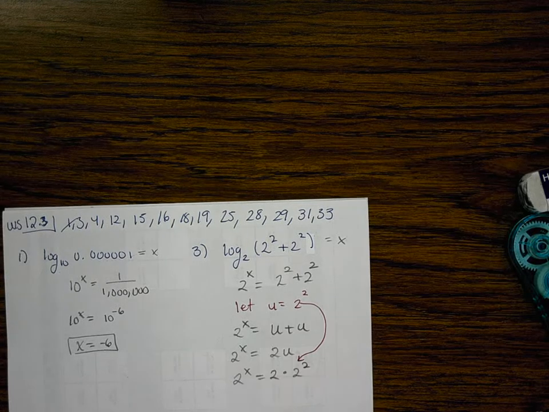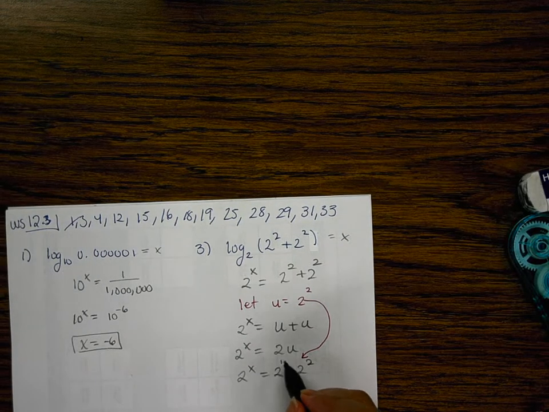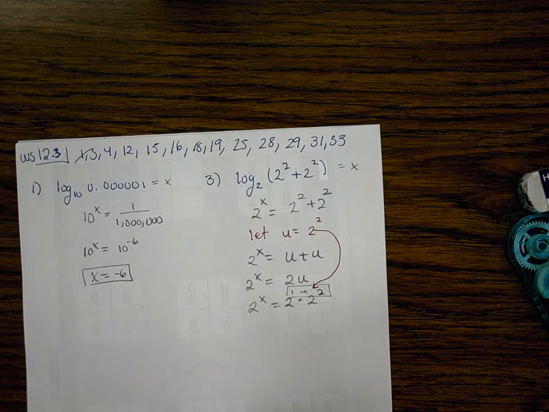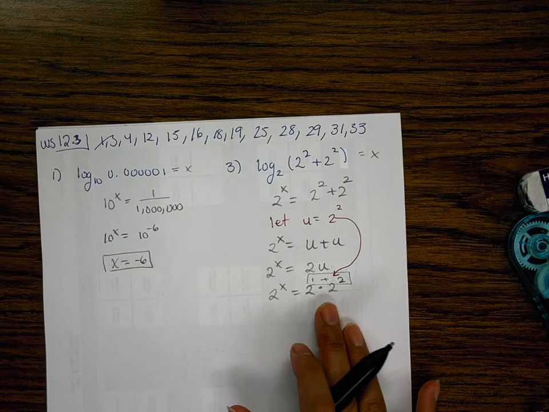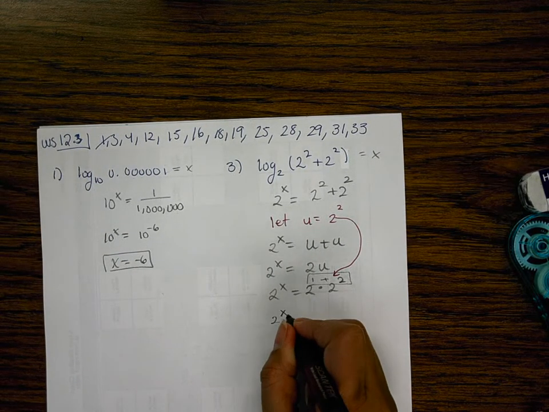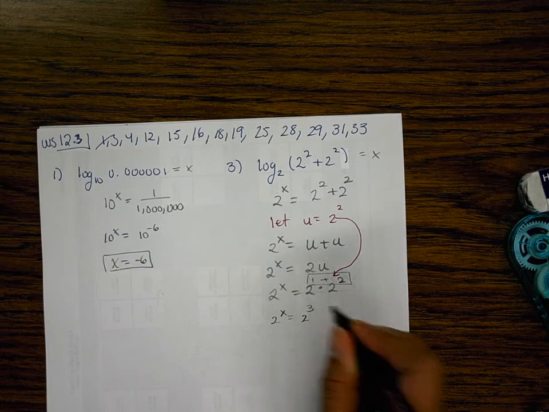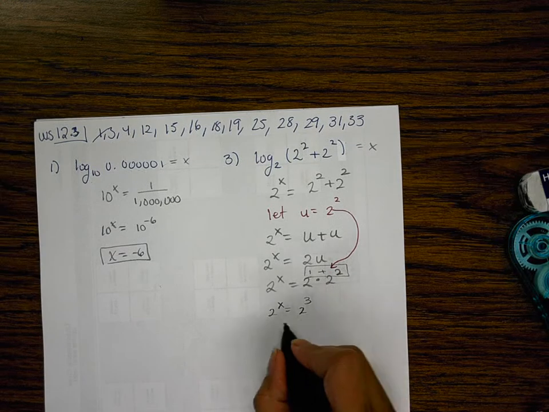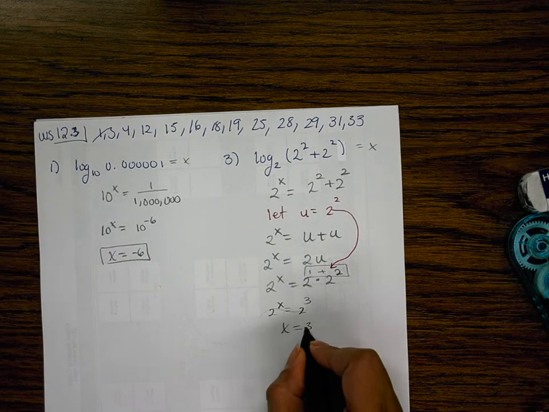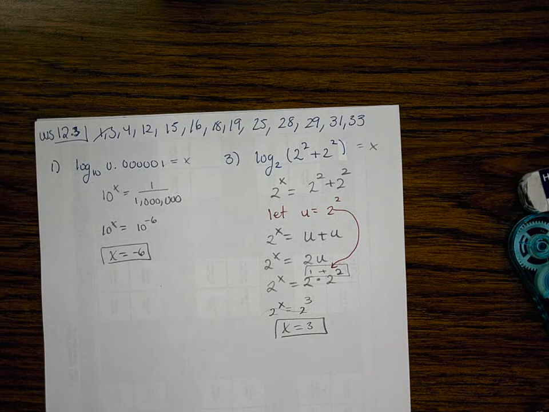times 2 squared. And because the bases are the same, I can add the exponents, and I'm going to do that because I want to condense it down to one base. I can't drop the bases if there's multiple bases on either side. So 2 to the x equals 2 to the 3rd power. 1 plus 2 is 3. Now they're the same, there's 1 on each side, I can drop them, and x equals 3.